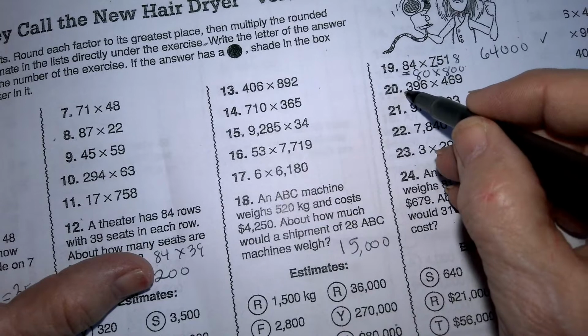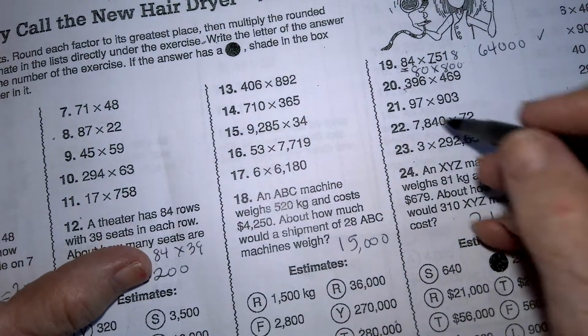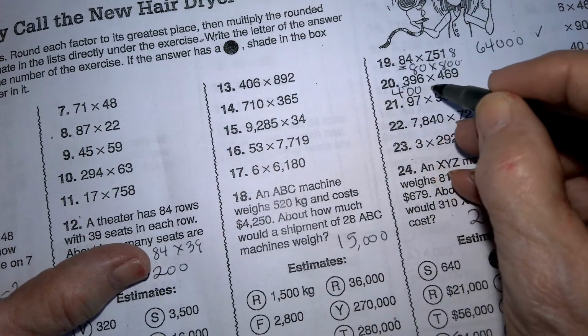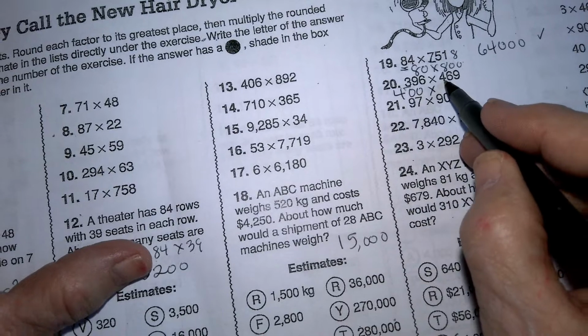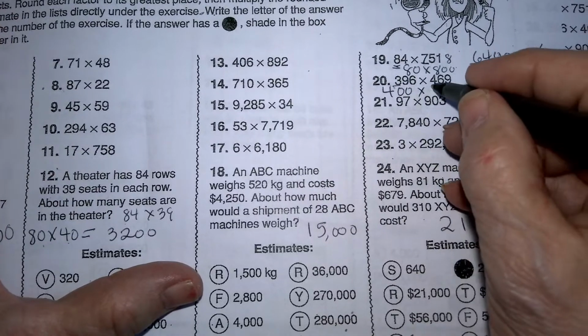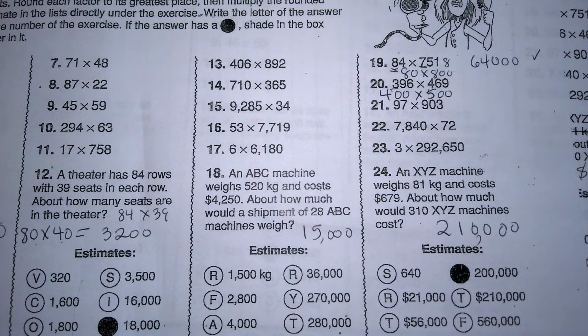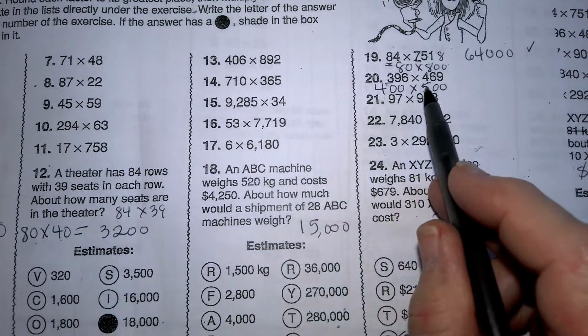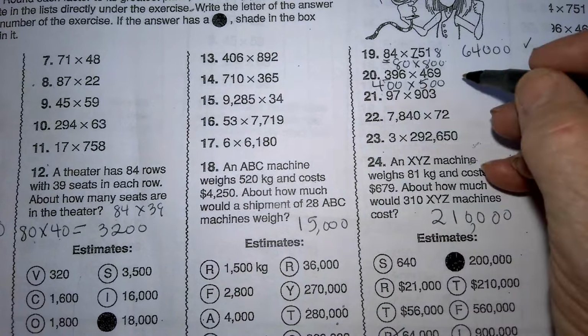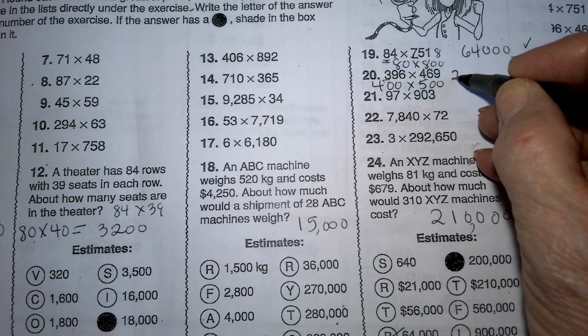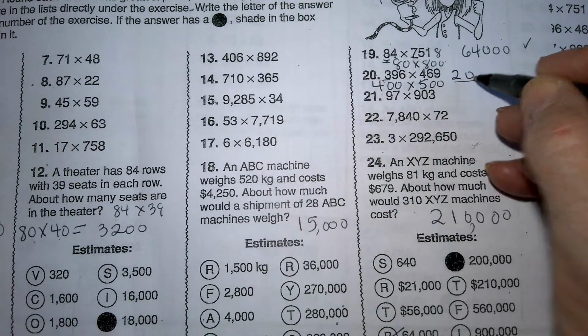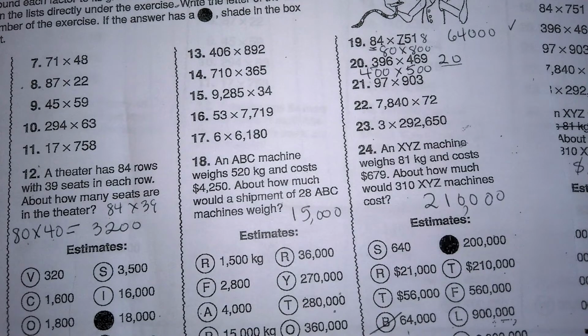So is this one closer to 300 or 400? 400. 400 times, is this 400 or 500? 500. Now here's one that you have to be so careful. What is 4 times 5? 20. Now listen carefully. I'm going to underline that 20 because that 20 is not part of our zero counting.